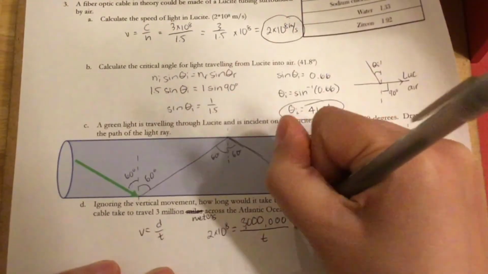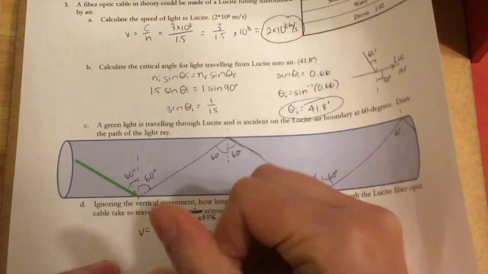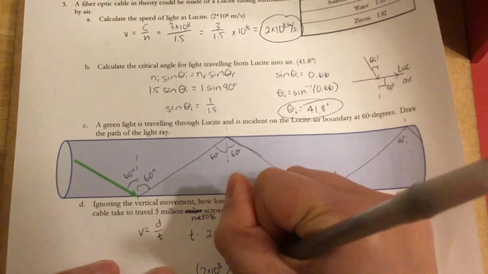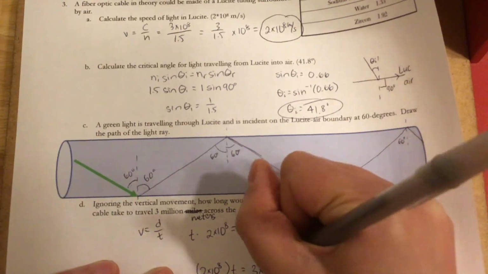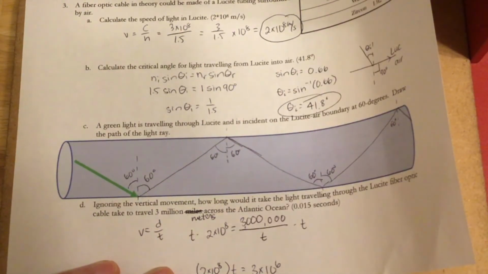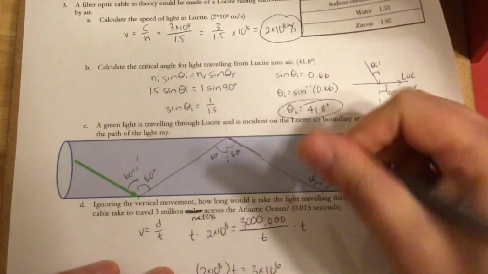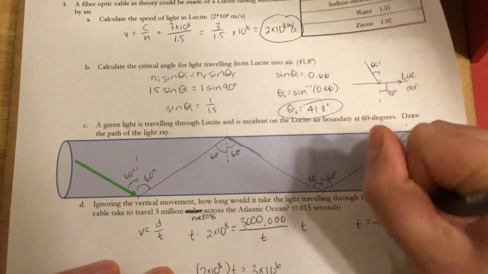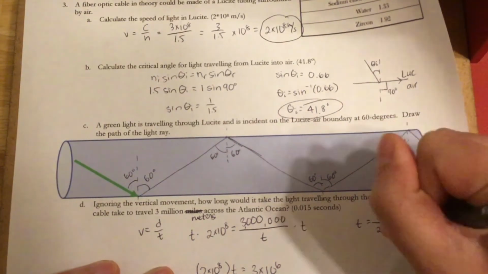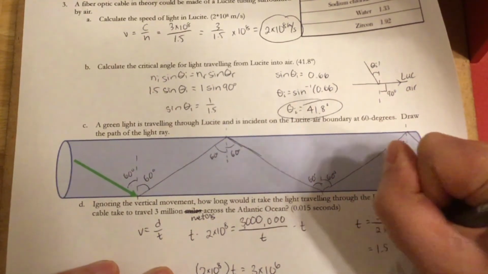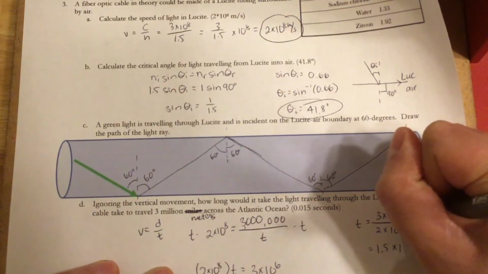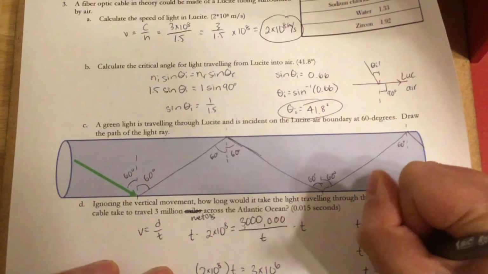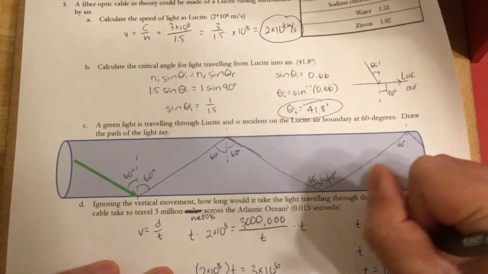And solve for t. Multiply by t on both sides so that I have 2 times 10 to the 8th t equals 3 times 10 to the 6th. Divide by the 2. And so I get a fraction of a second here. I get 1.5 times 10 to the negative 2. Or how I would commonly write that is 0.015 seconds.